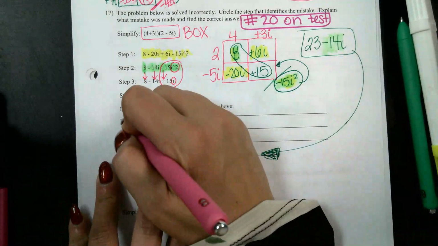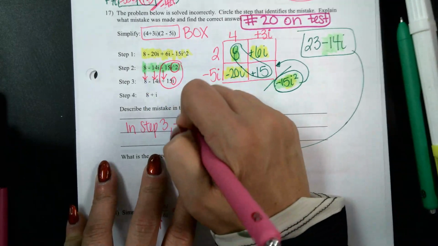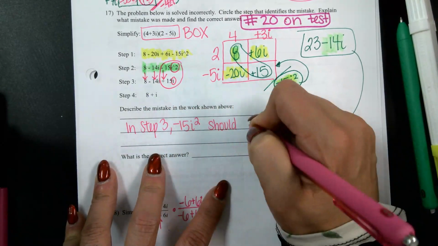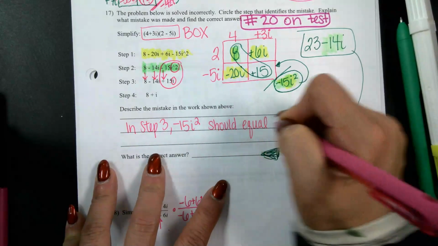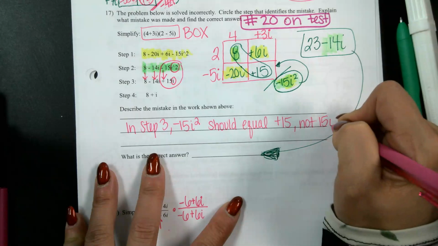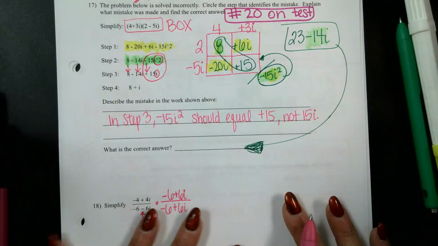So right here I just wrote in step 3, negative 15i squared should equal positive 15, not 15i. So you just need to tell me what the mistake was.